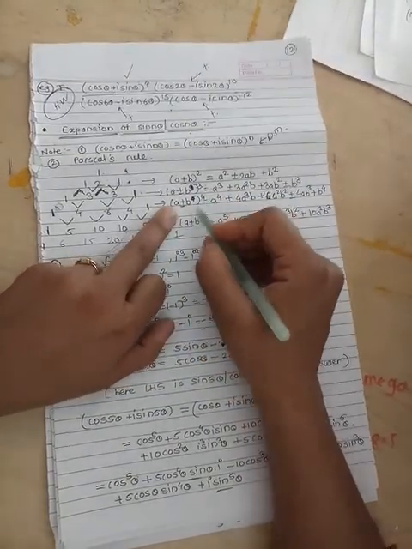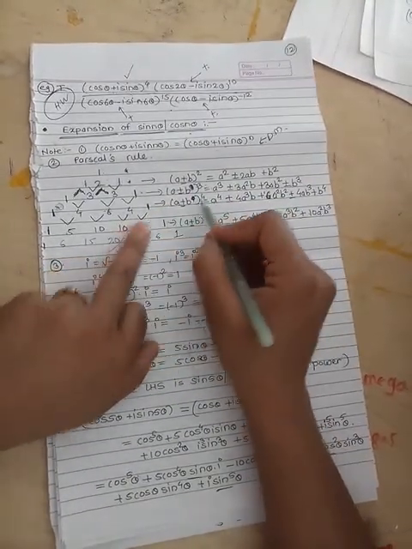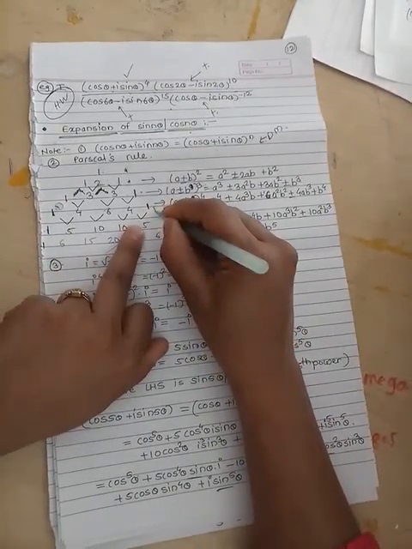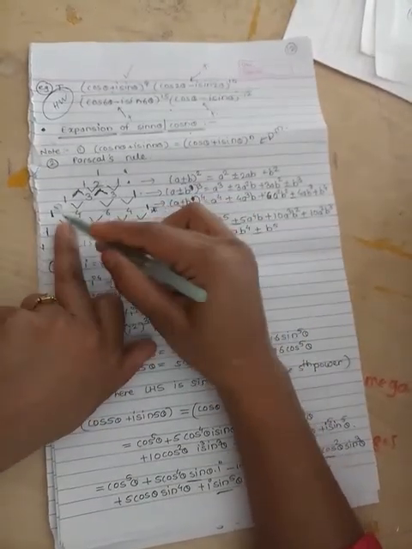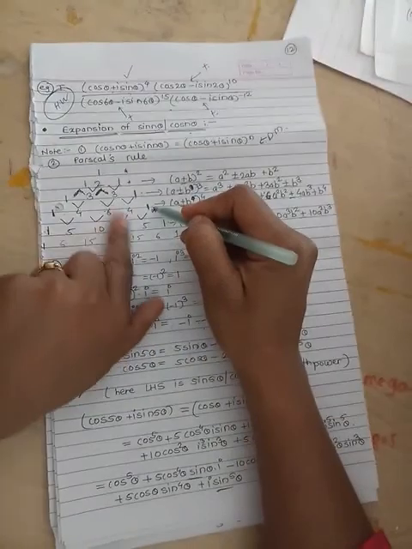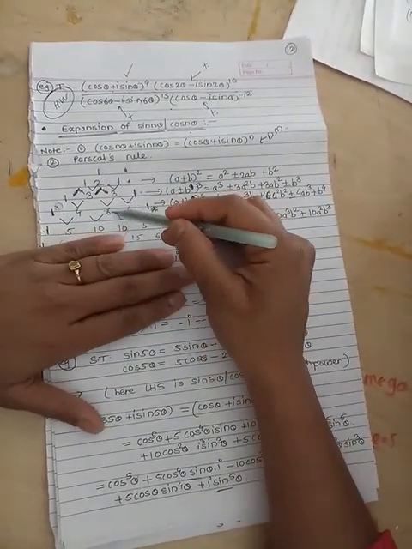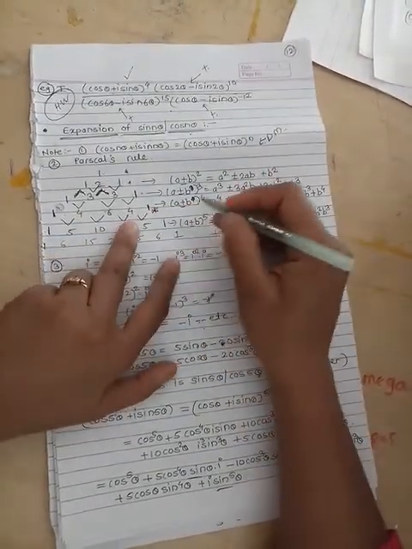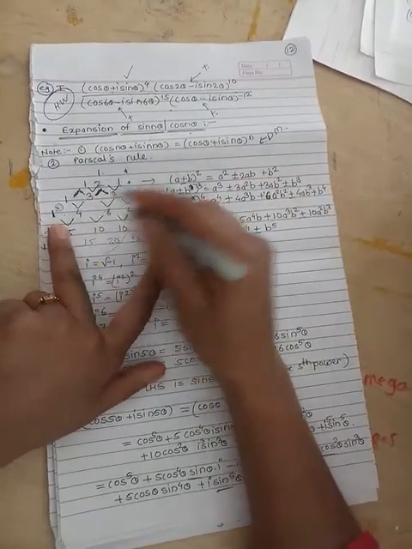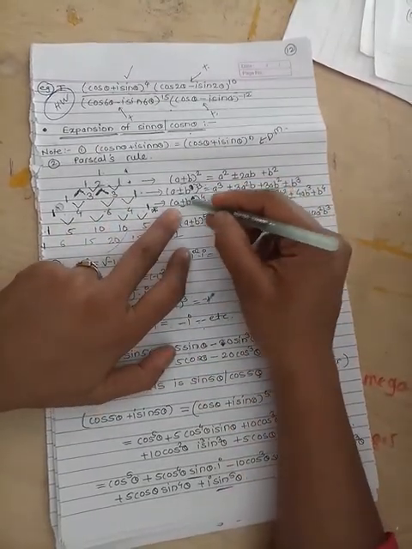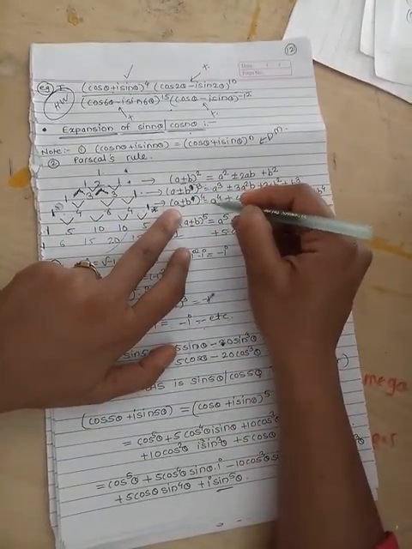So first, for raised to 4 we have to use this fourth line, 1 4 6 4 1. These are your coefficients, 1 4 6 4 1. So how to take these coefficients? Take 1, then take a raised to 4, the first term raised to 4.